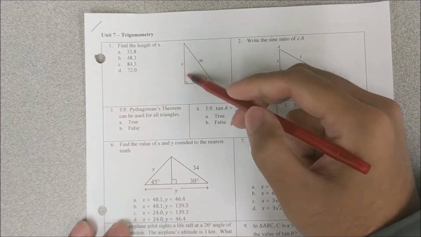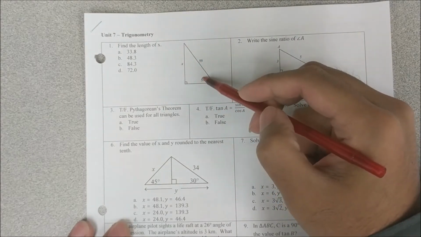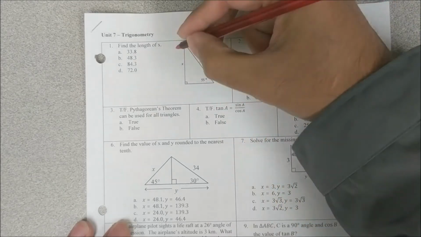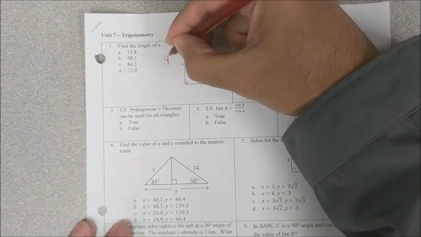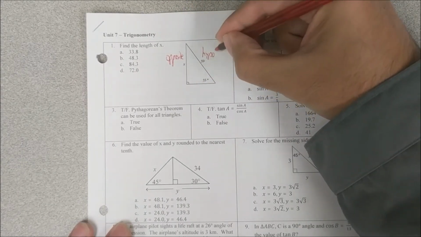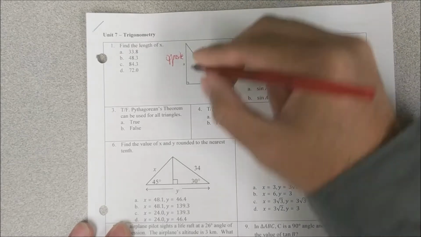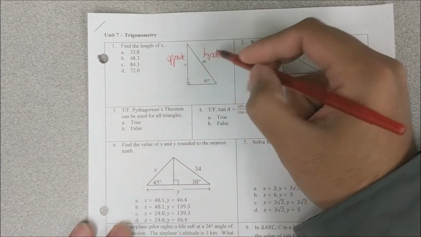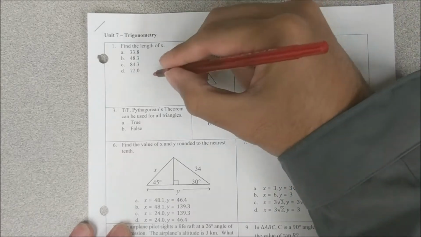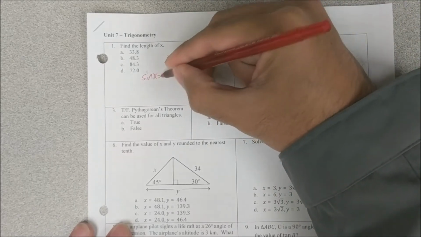To find x, we have to look at the angle we're given and ask what's the relationship of these sides to the angle. So this is the opposite side, it's the furthest away, and this is the hypotenuse of the right triangle. It is opposite the right angle. So we need to remember which trig function uses opposite and hypotenuse, and the answer is sine.